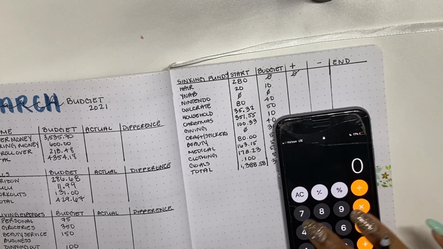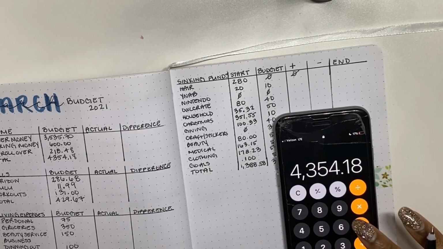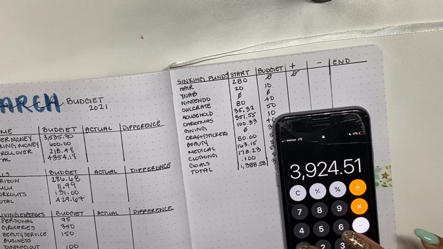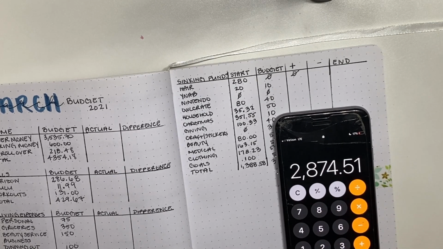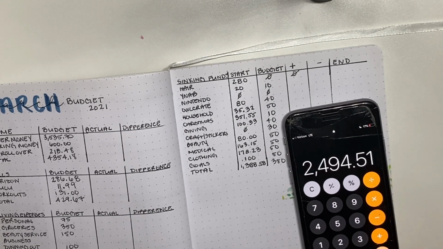So we start with $4,354.80. We are losing the $429.67. We are losing the $1,050, and we are losing the $380. That leaves us with $2,494 left to budget.